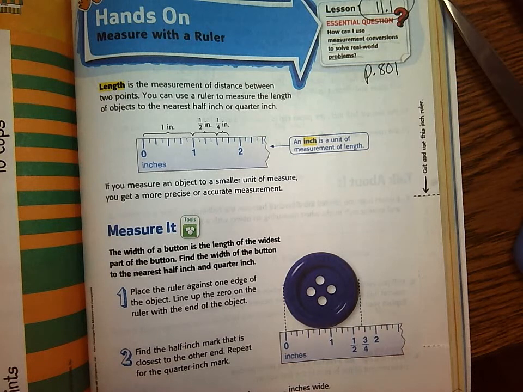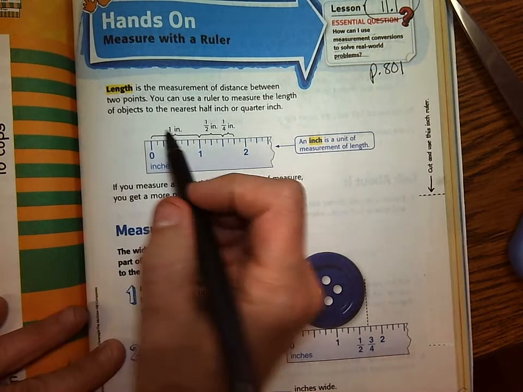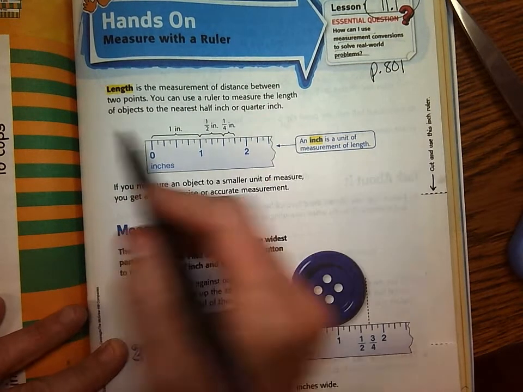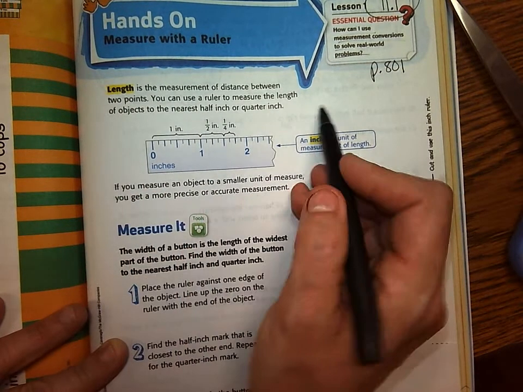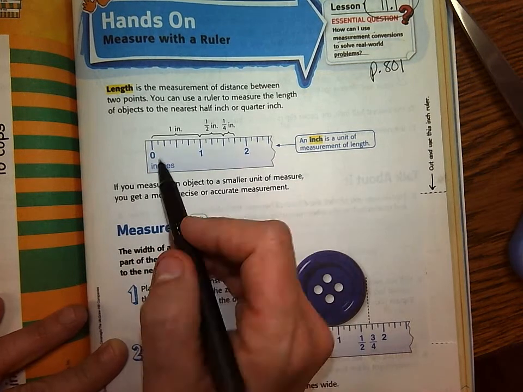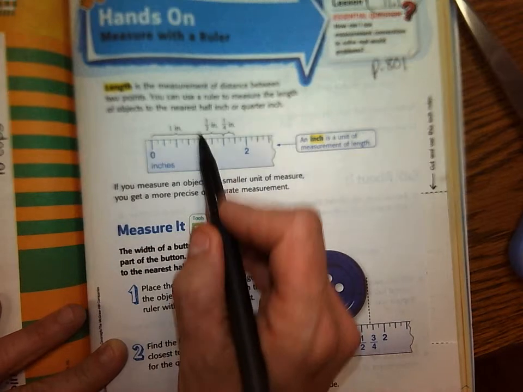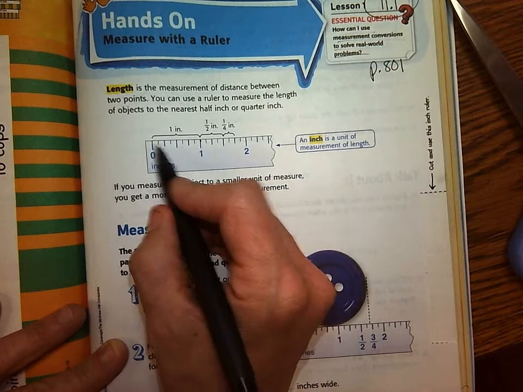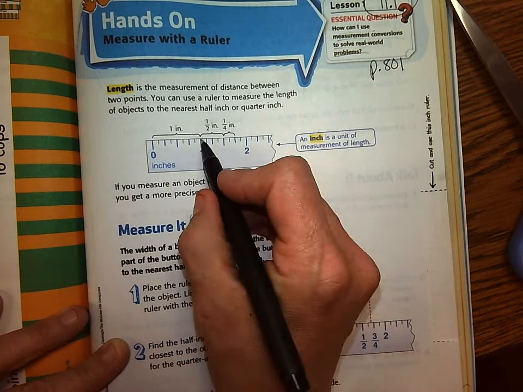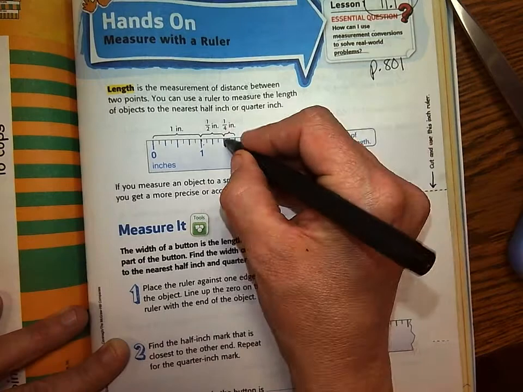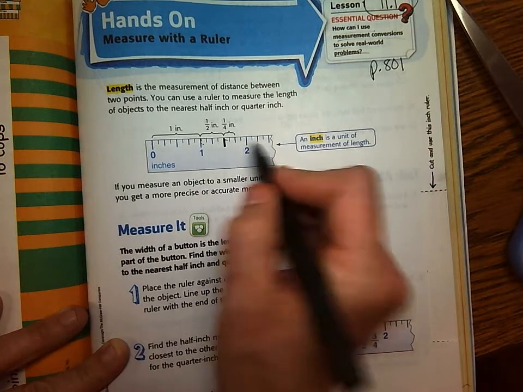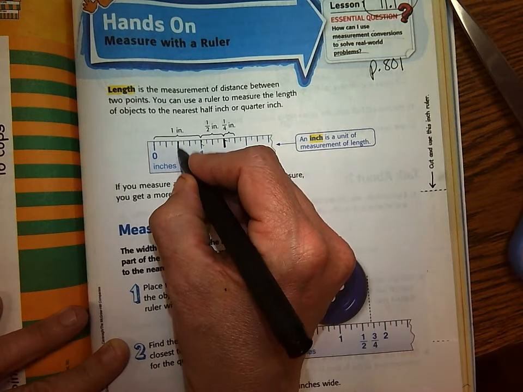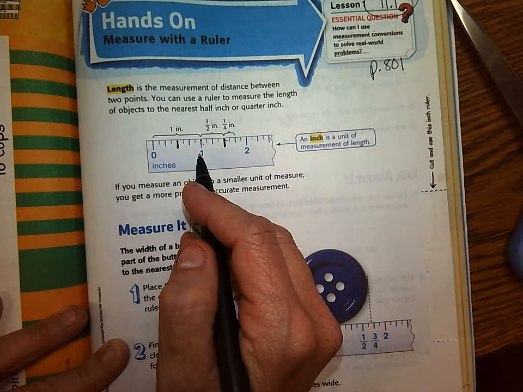So it says, hands-on measuring with a ruler. Length is the measurement of distance between 2 points. You can use a ruler to measure length of objects to the nearest half inch or quarter inch. So here's a ruler. There's 1 whole inch right there, 0 to 1. And then half an inch is this bigger line between the 1 and the 2. You'll notice there's a bigger line between the 0 and the 1.